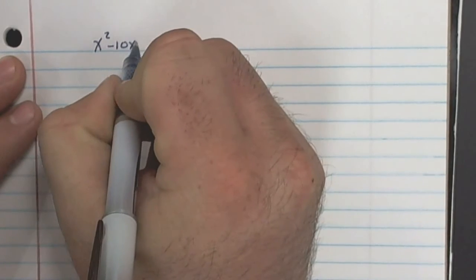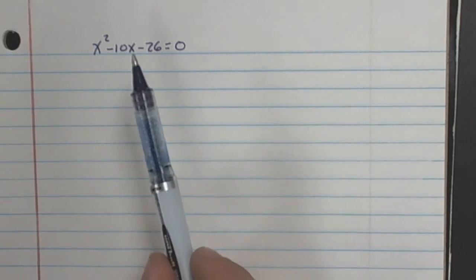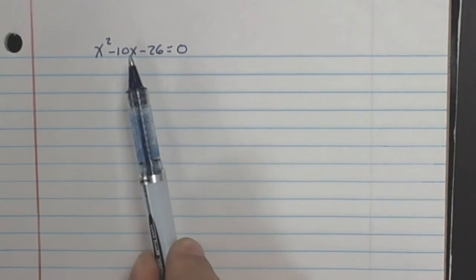let's look at x squared. Let's try this. X squared minus 10x minus 26 is equal to 0. Again, I want to solve. If I tried to factor this right now, it is not factorable. There are no multiples of negative 26 that add to be negative 10. Unfortunately, that's the way it is. Or at least none that are easily found.